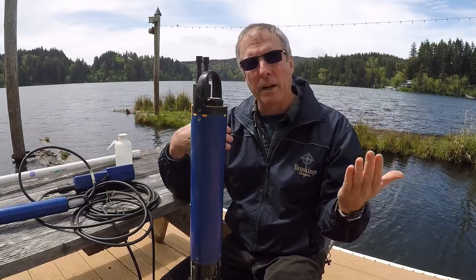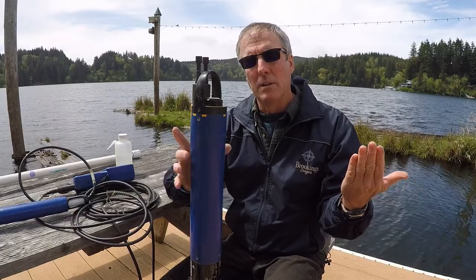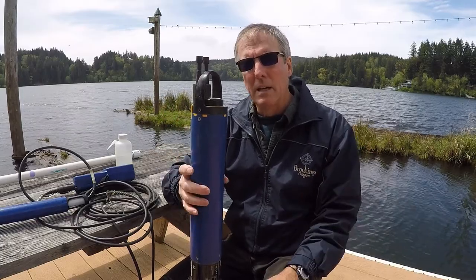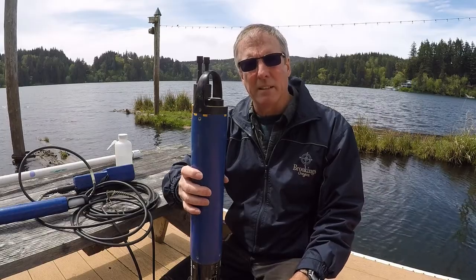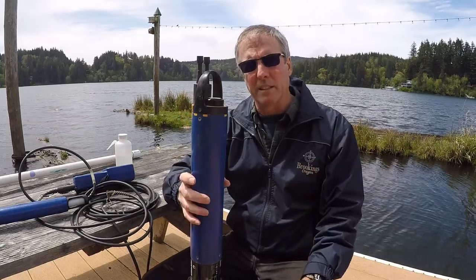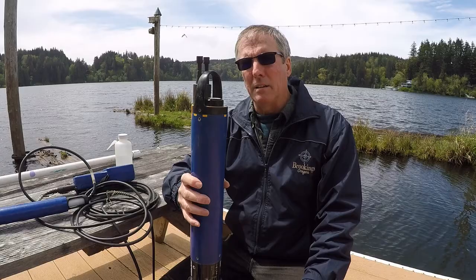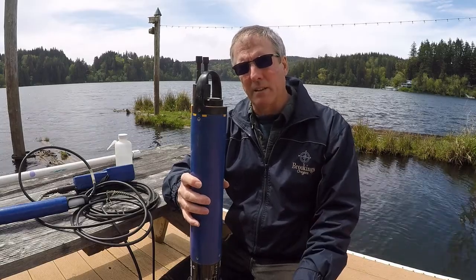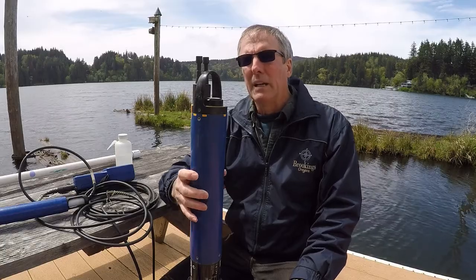So the DO reading on your multi-parameter probe should match your DO reading on your data zone, or at least come within, I think it's 5%, which is the variance that they allow. The same thing with your temperature, DO, pH, conductivity, you do them all that way.